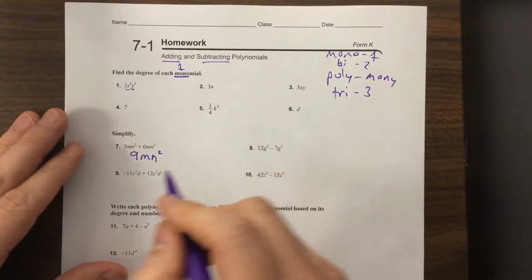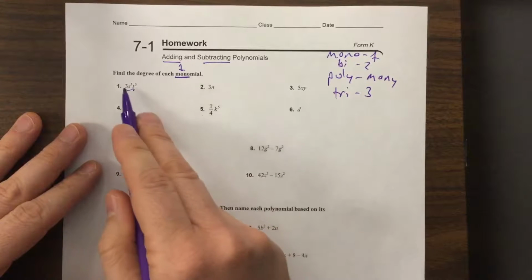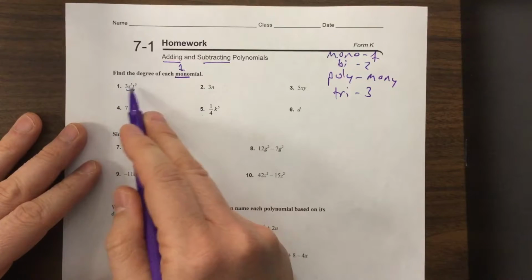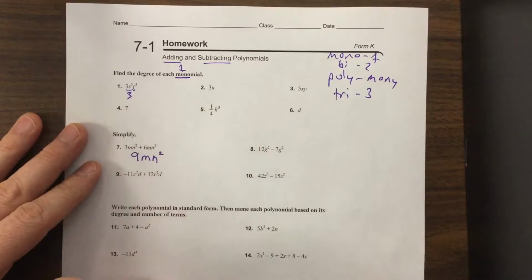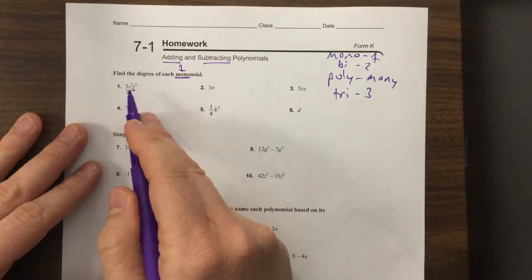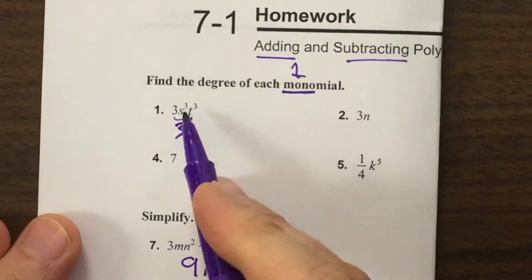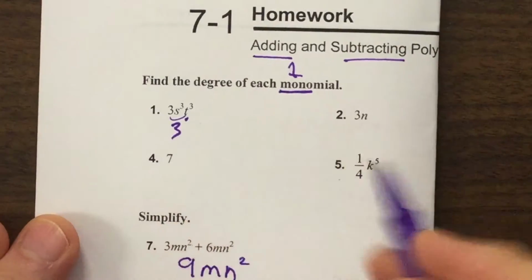Okay, so to find the degree of a monomial, you just look to find the largest exponent in the monomial. Here it's 3, so the degree of this is 3. Now it's not because of the coefficient. That's not what I'm talking about. The coefficient has nothing to do with determining the degree. You just look for the biggest exponent in there, and that's the answer. So this is the 3rd degree.